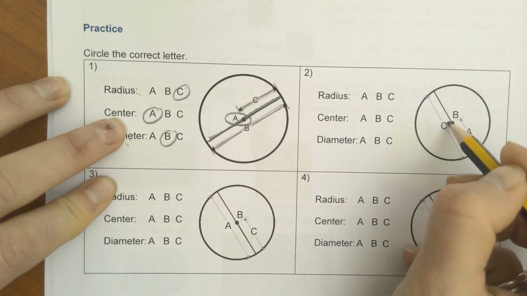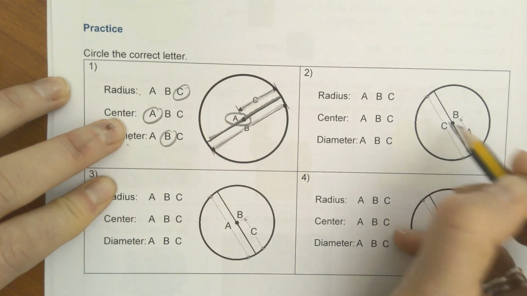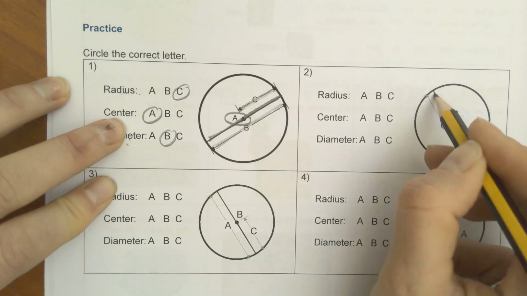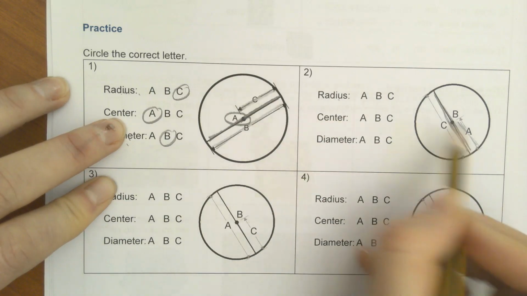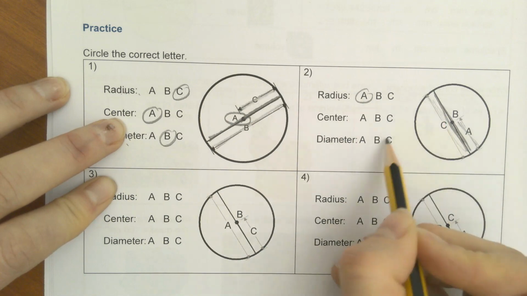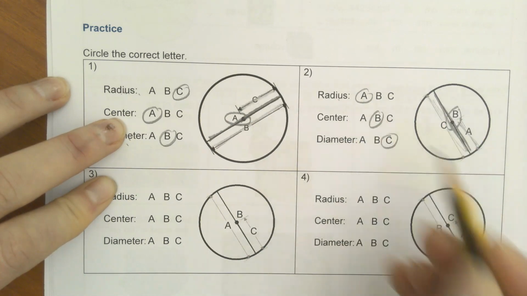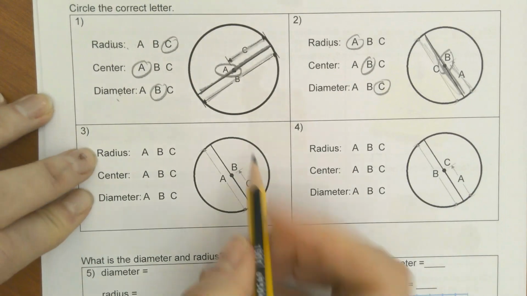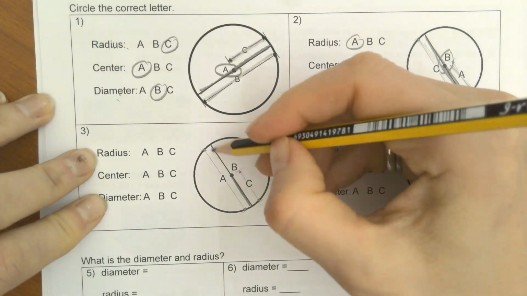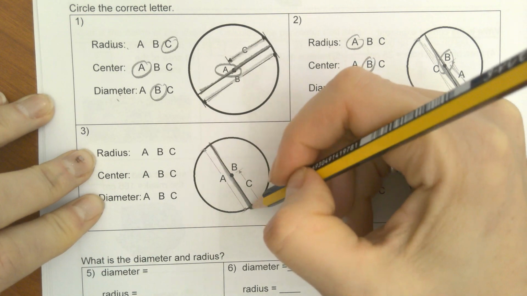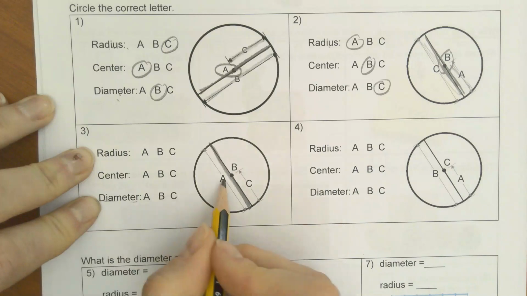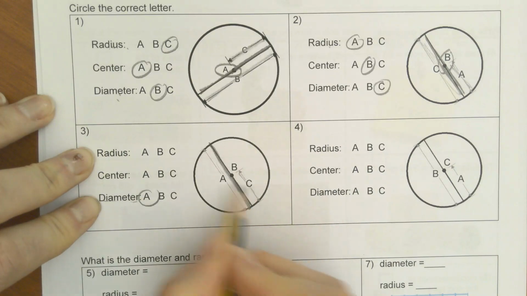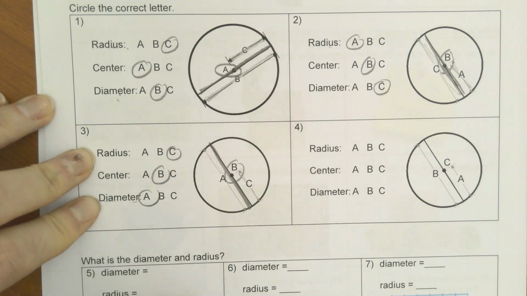So here, the small distance is A, the big distance is C, so the radius is A. Radius is the small one, diameter is the big one, so that's C, and B is the center. So here, the small one is C, all the way across is A. The big one is the big word, so A is the diameter, and the small one is C, and the center is B.